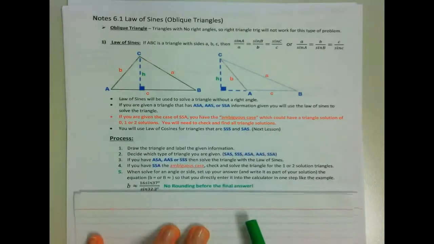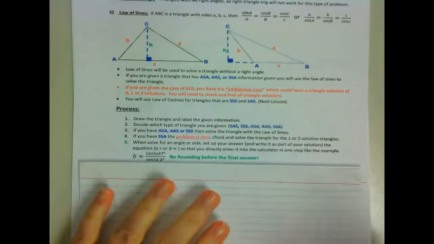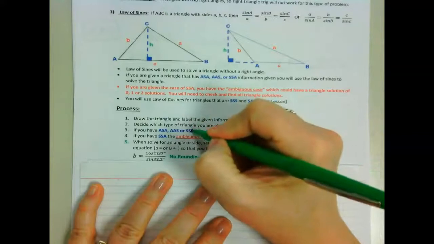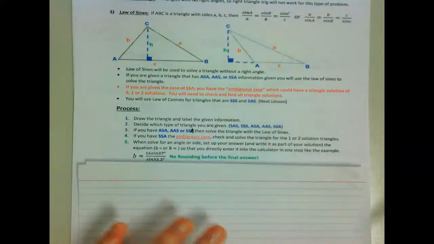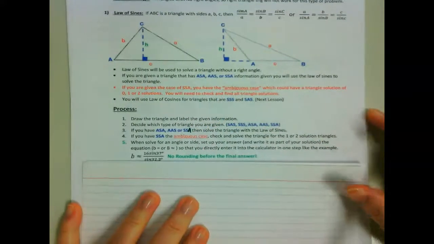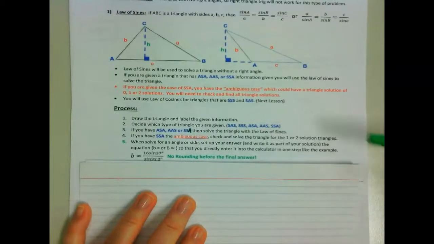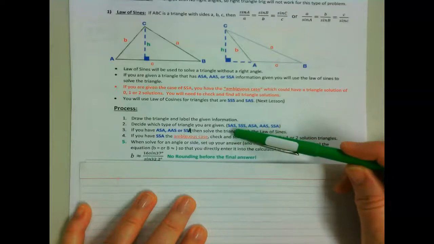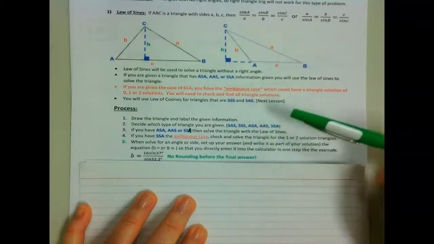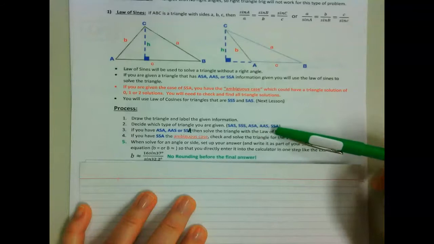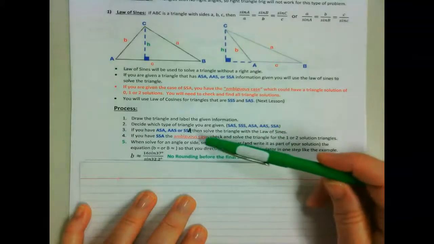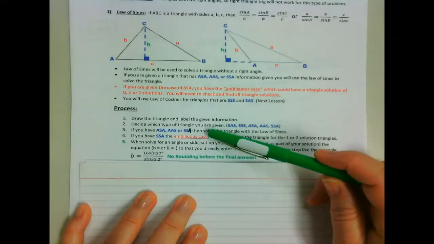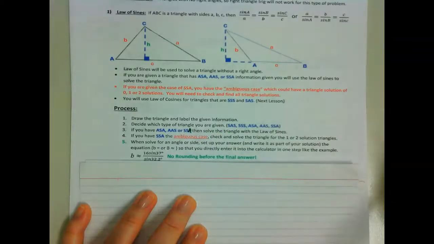So the process that we're going to use is, let's see, I see a typo right there. That should be side, side, angle. Okay, sorry about that. You draw your triangle, you label your given information, you decide which type of triangle you're given: side, angle, side; side, side, side; angle, side, angle; angle, angle, side; or side, side, angle. And then if you have the angle, side, angle, the angle, angle, side, or the side, side, angle, then solve the triangle with the law of sines.